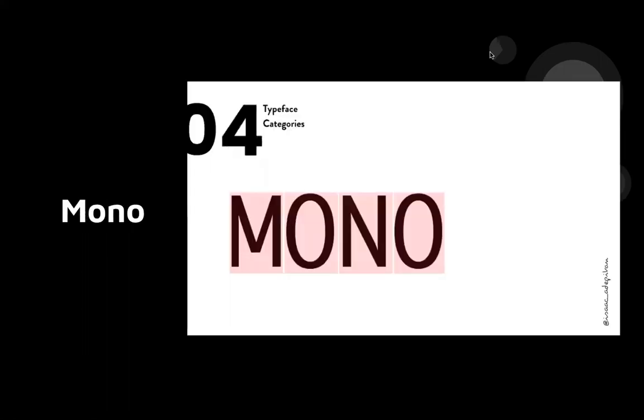Then the fourth category is the mono, or we call them monospace. So these are typefaces that always have equal height and equal width, as well as equal spacing. Okay, so the spacing between each alphabet or character is the same. The height for each character is the same. The width for each character is always the same.